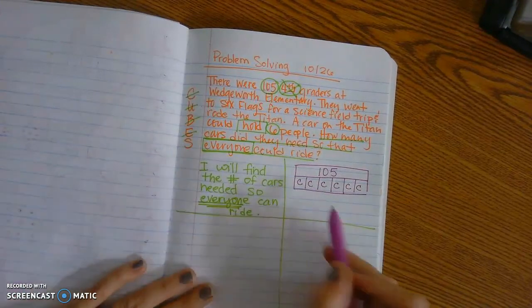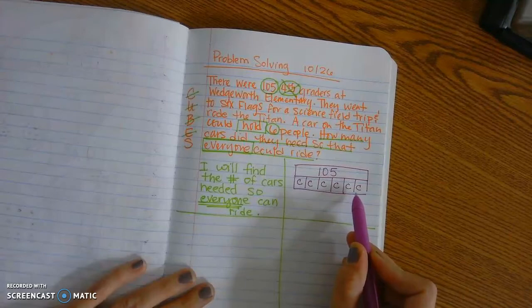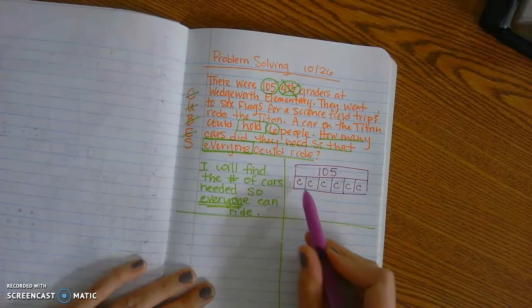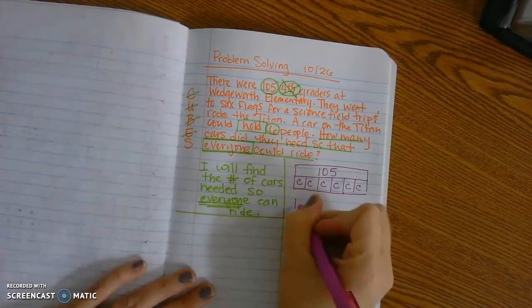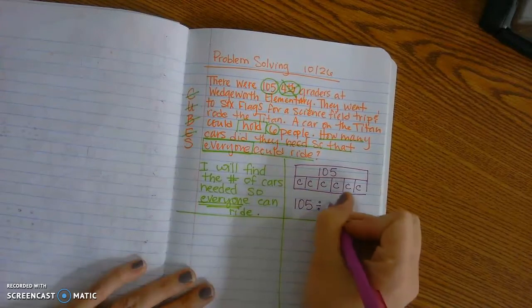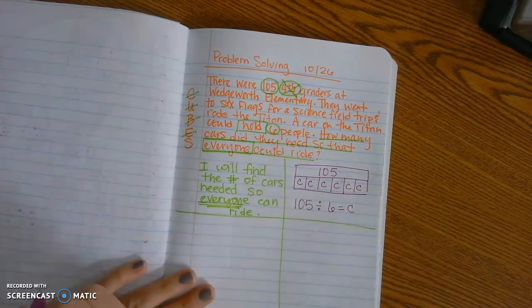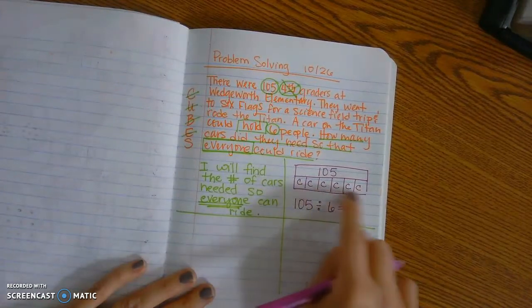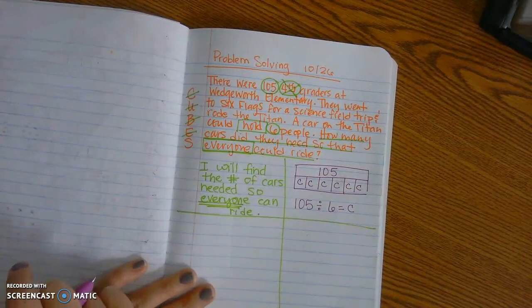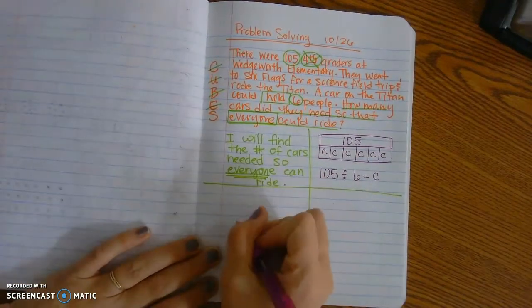And remember, with division, you have that variable repeated multiple times. It's the opposite of multiplication. In multiplication, you would have the same number over and over because that's how many times you're going to multiply it. But on this one, we don't know the answer, so it's going to be our variable more than once. So we're going to have 105 divided by 6 will equal C. So whatever we get, when we put it in here, if we were to add it up or multiply it that many times, we will get 105. All right, so now let's solve.